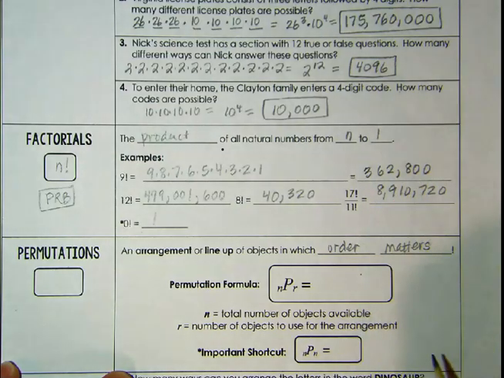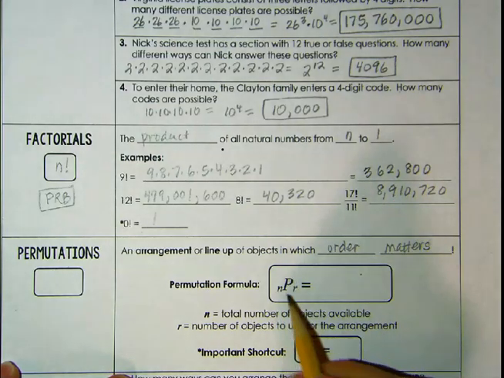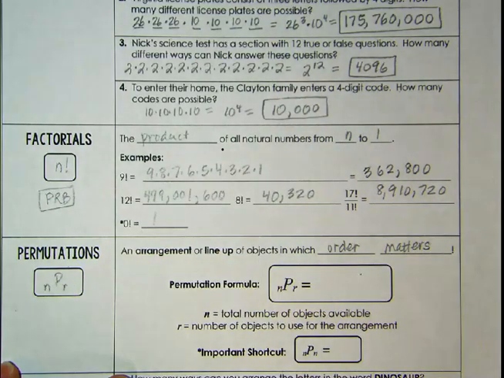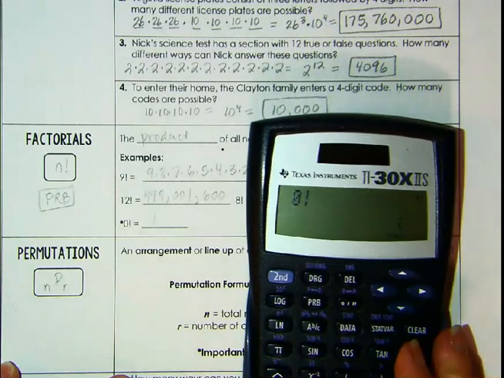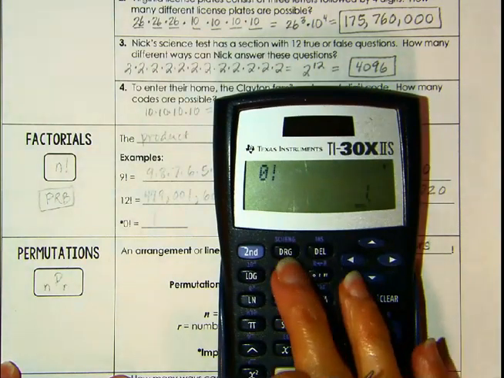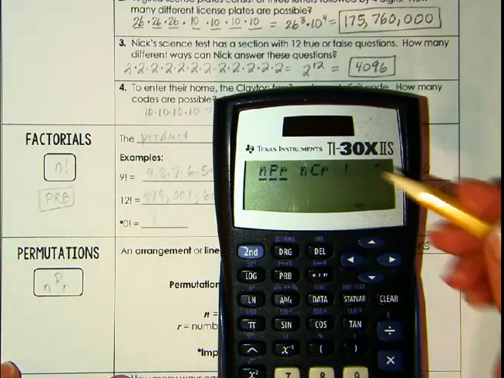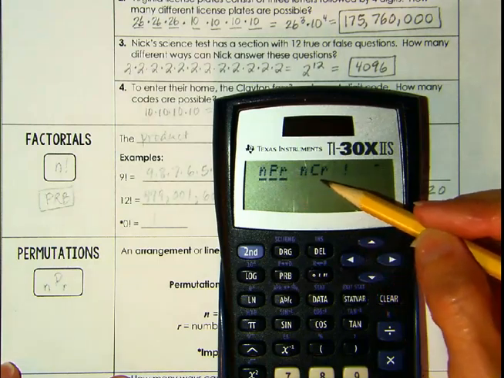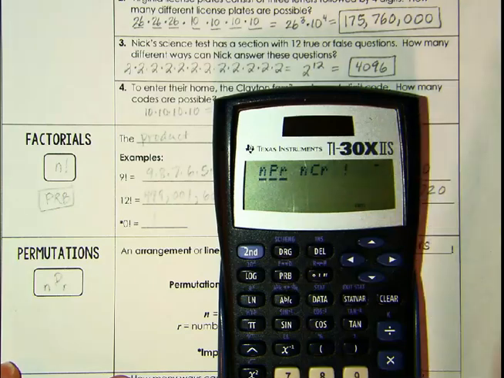The symbol for that is this right here, where it's got N and then P and then R. That is on the calculator. Actually, it's that same button where we were. If we do the PRB button, you see how it's the first one. This is our permutation. This next one is the combination, which we're going to use in this lesson also. So we'll come to that in just a minute.